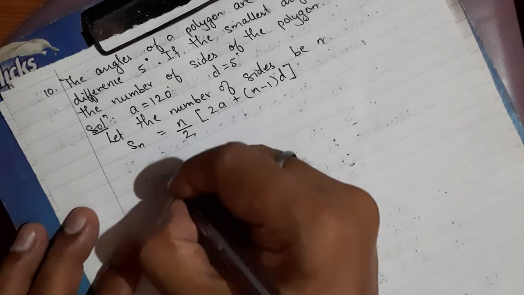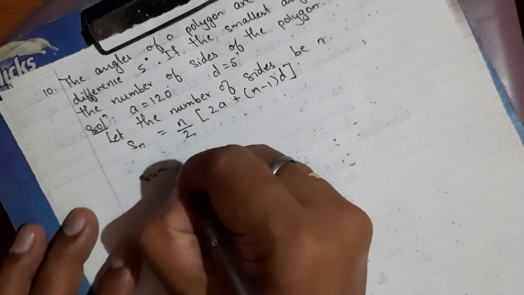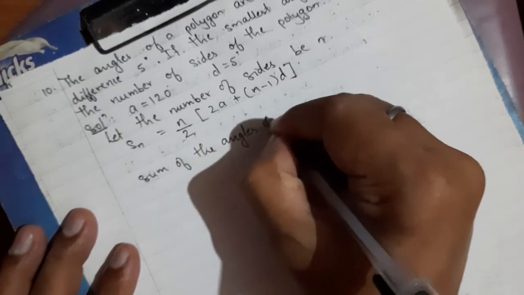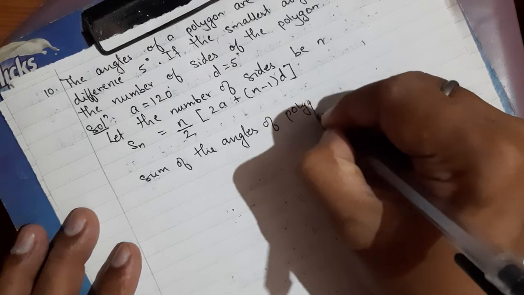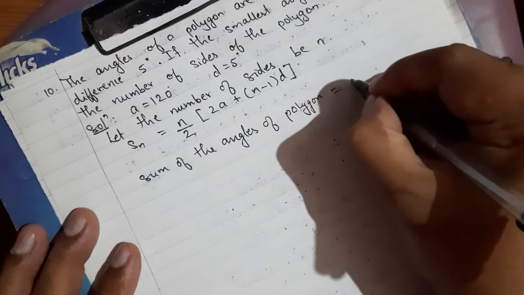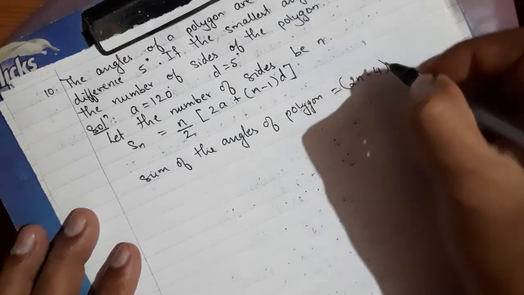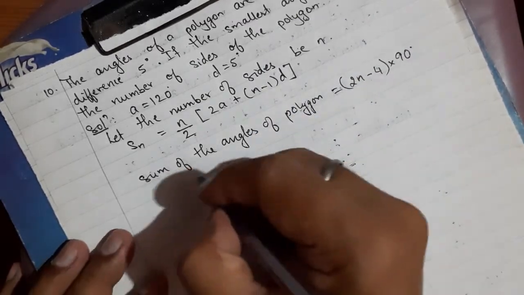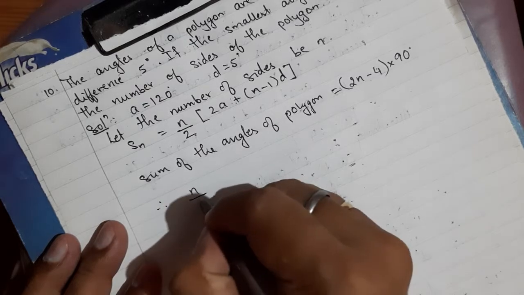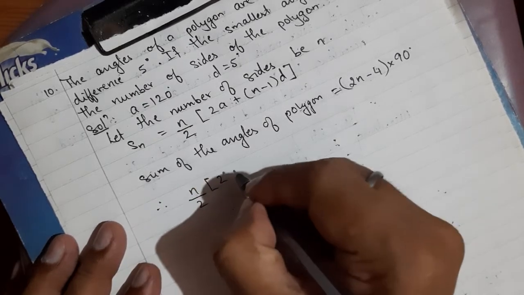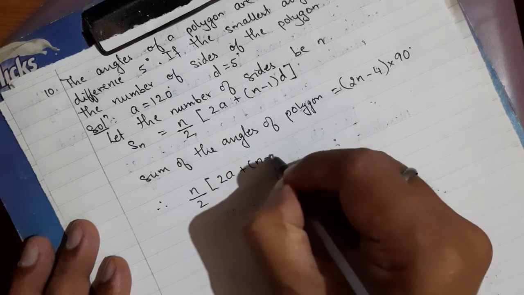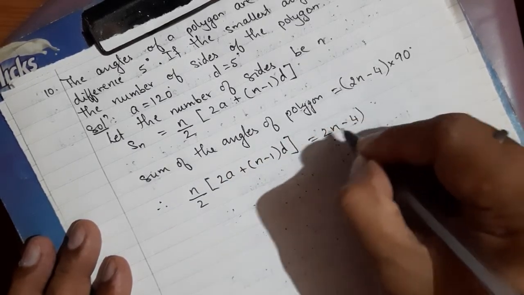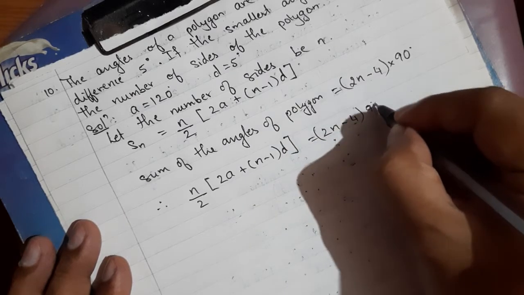Then the sum of the angles of a polygon is equal to 2n minus 4 into 90. As both are the sum only, therefore n upon 2, 2a plus n minus 1 d is equal to 2n minus 4 into 90.